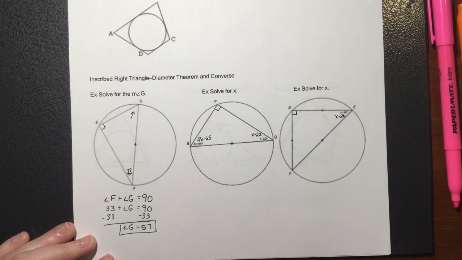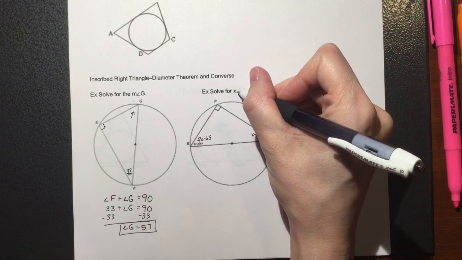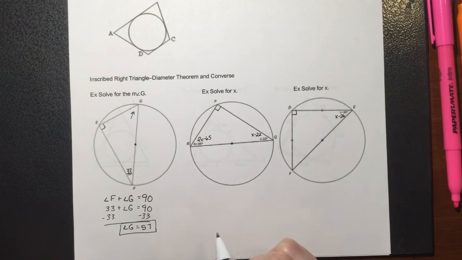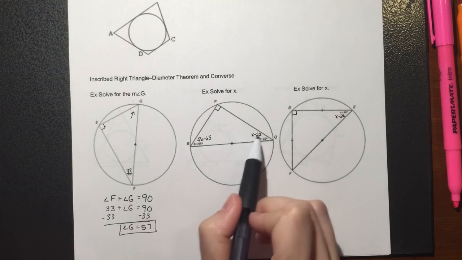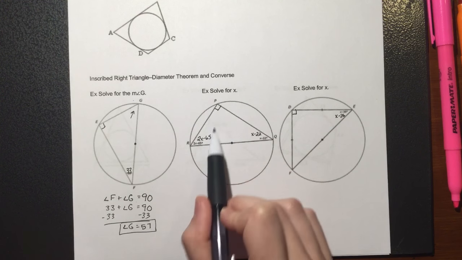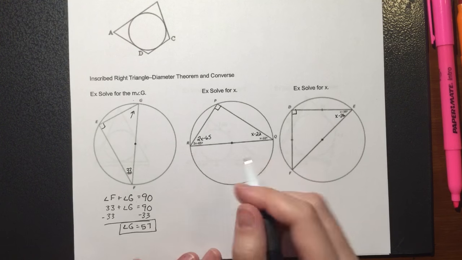So looking at the next one, they want us to solve for x. Well, there's x right there. We know all the angles in a triangle add up to be 180. We also know when we have a 90-degree angle, these two are going to add up to be 90.